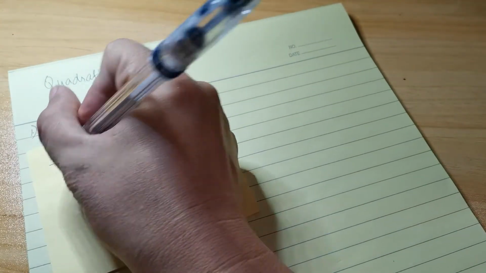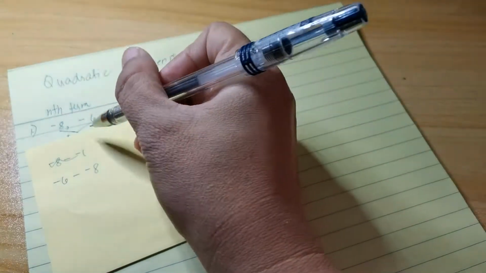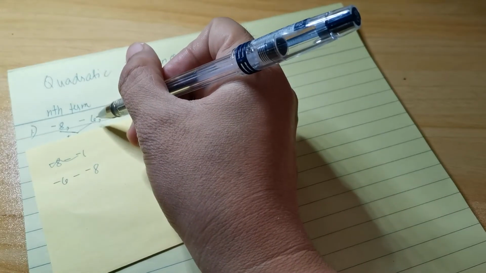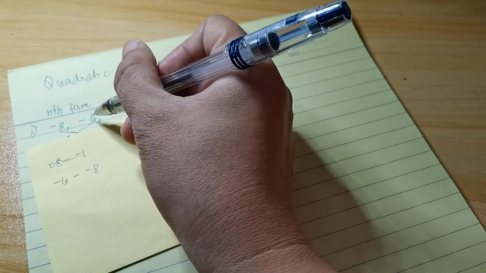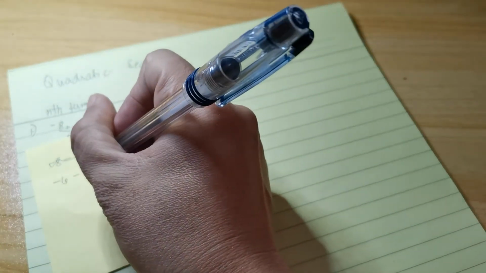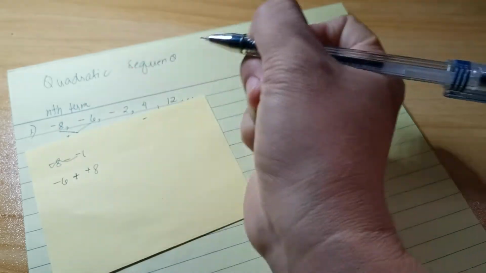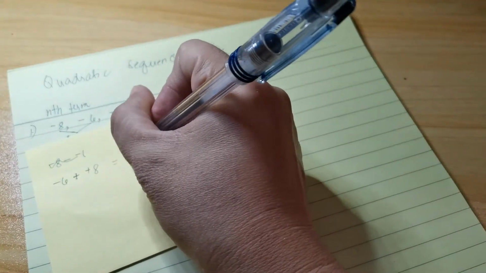Why positive 2? Because it's always the current term minus the previous term. So negative 6 minus negative 8 becomes addition, and that is positive 2.